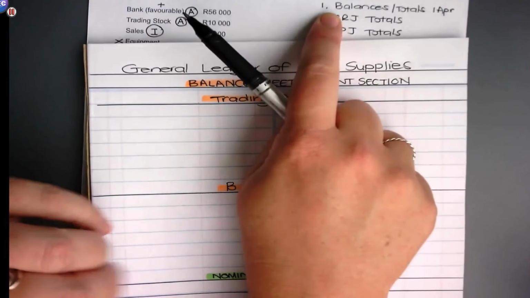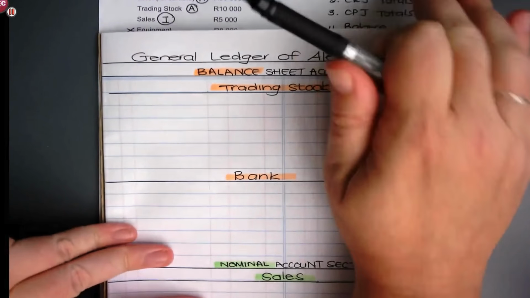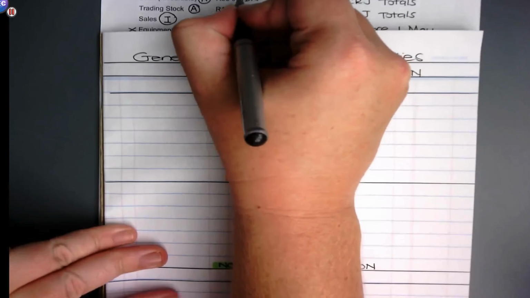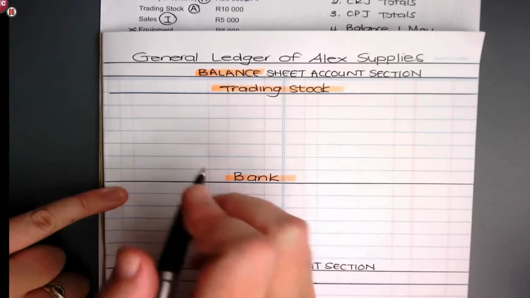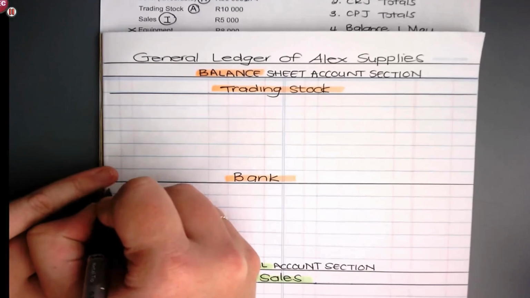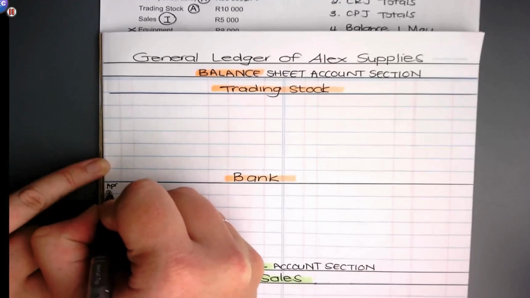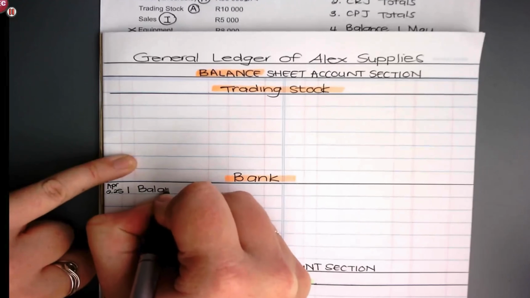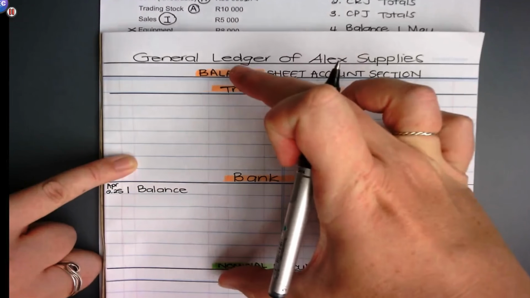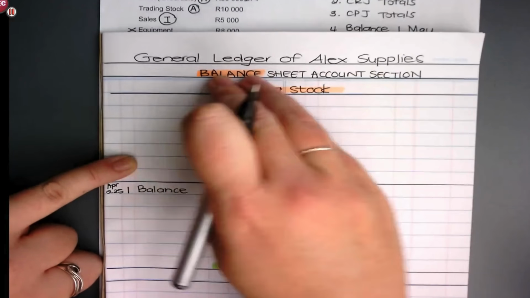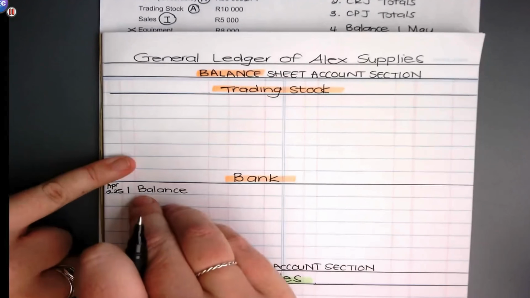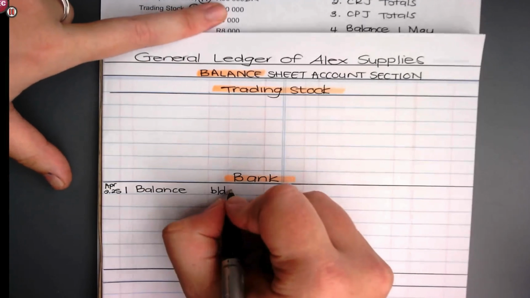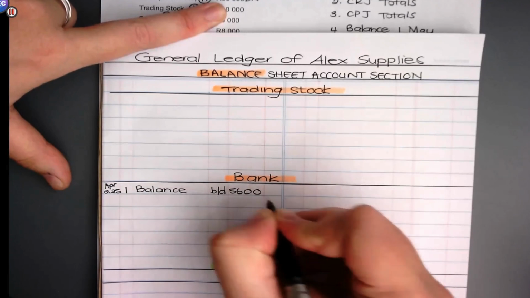That's step number 1. So the first thing is our bank balance, which is going to go on the debit side, remember, because of dead click, it's an asset, so it is going to go over here. So it's for the 1st of April 2025, and we call it your balance. So all the balances that go in the balance sheet section, you'll see at the top there, that's the name of the section in orange, they'll be called a balance brought down, and the amount is 56,000.